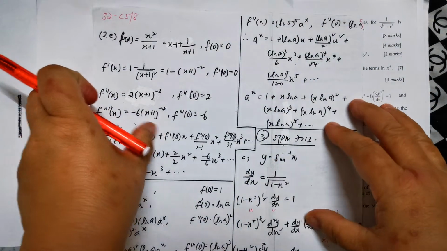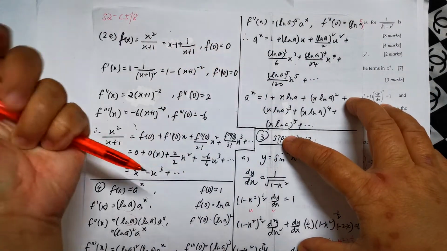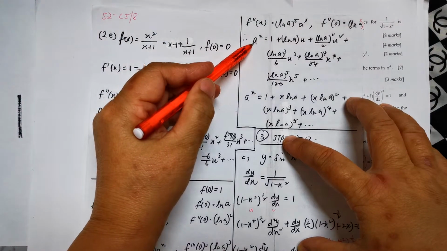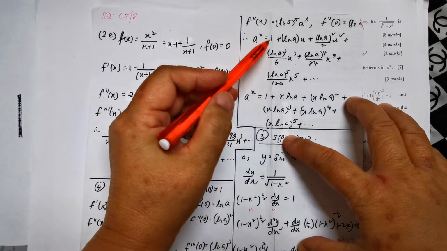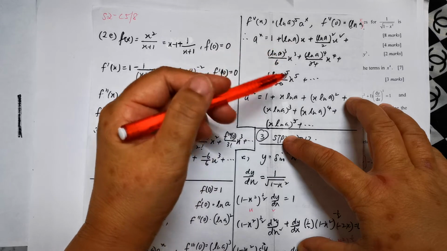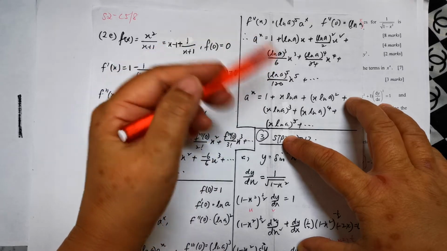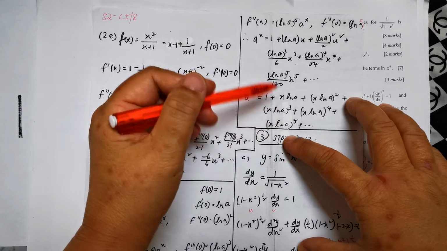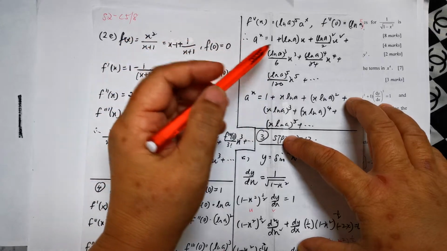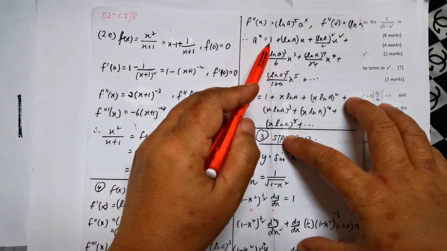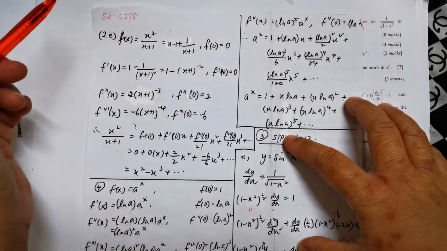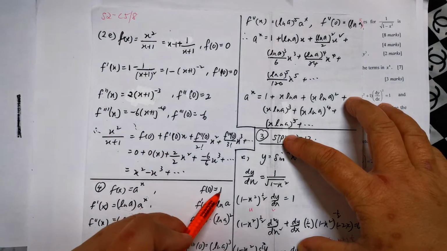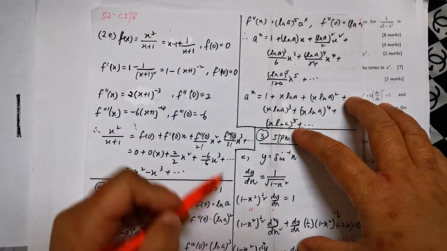Alright. Therefore, the Maclaurin series of the function a power x will be, so this one I skip the Maclaurin theorem. So for you, you remember to copy. Okay, for this question I skip already. So f0 is 1. Alright.